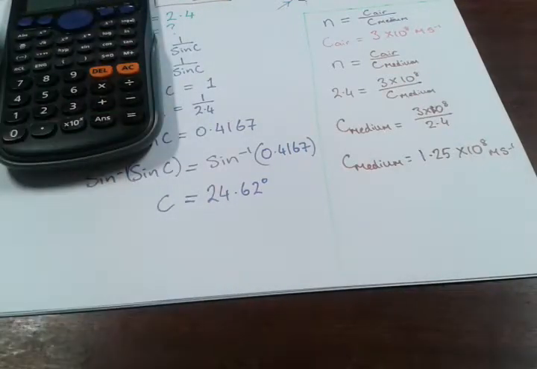And so that's how I can work out the speed of light through a particular medium when I'm given the refractive index.